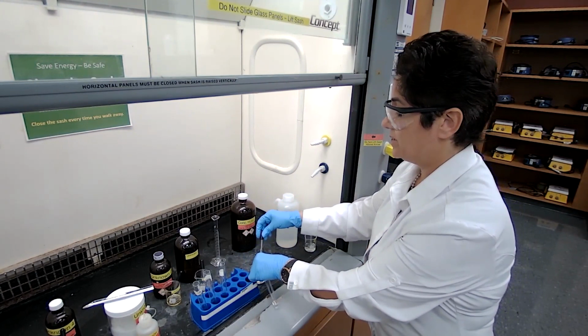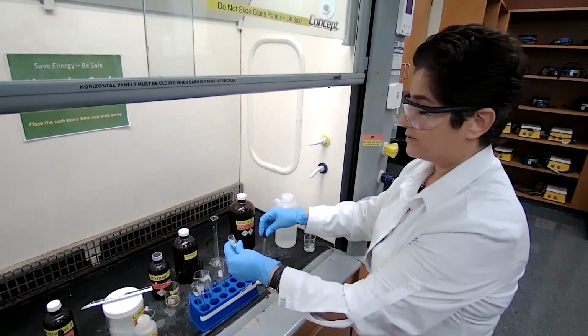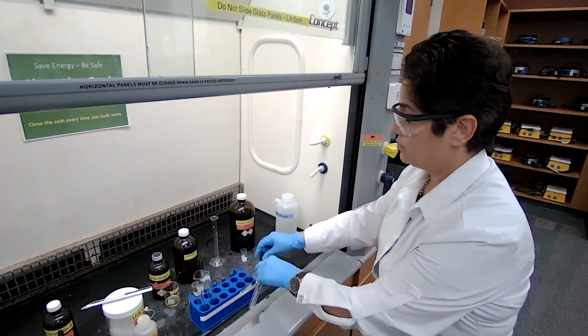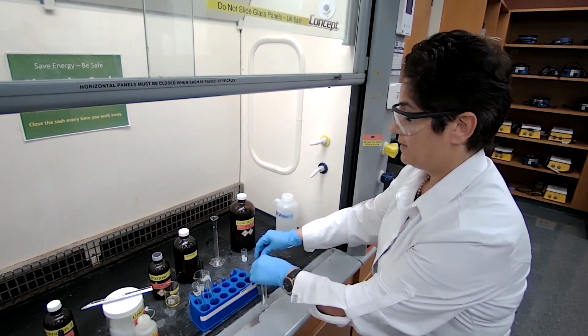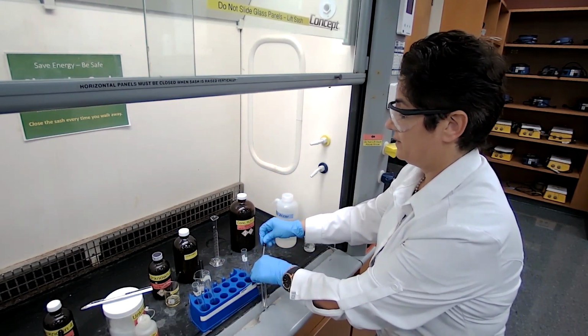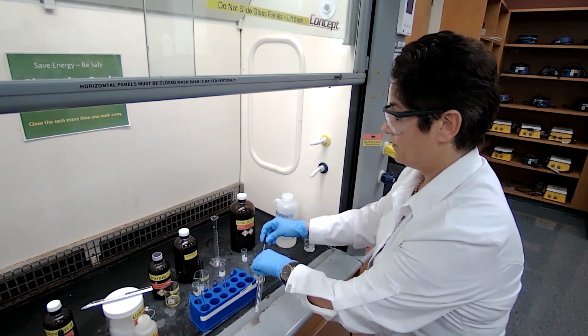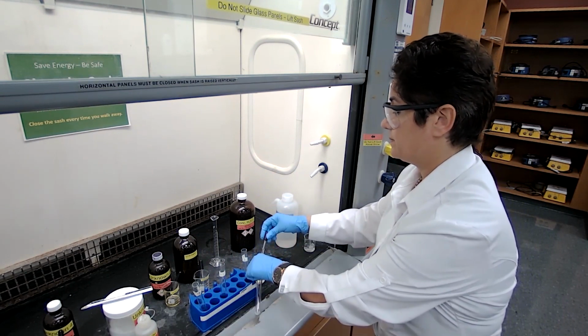Sometimes it's just the color change that would tell us, or formation of 1 layer. So we are going to add 2 milliliters of the concentrated sulfuric acid to each of the test tubes. Going to finish adding. Then I will check each of the test tubes for the results.